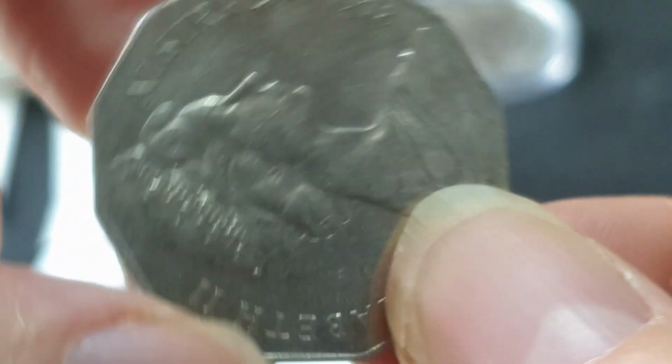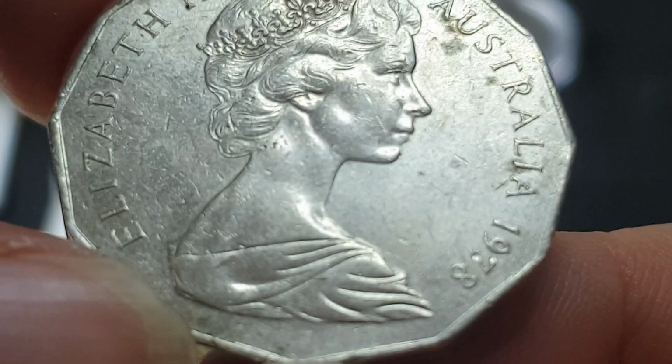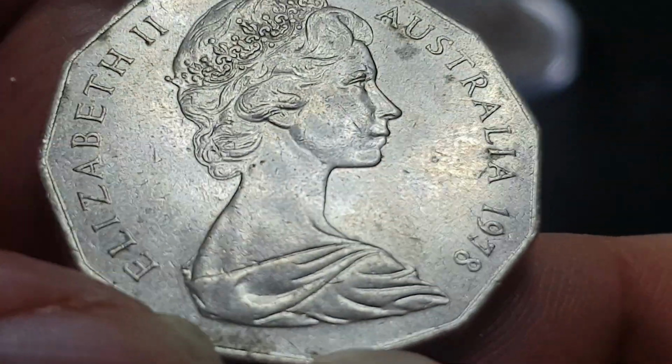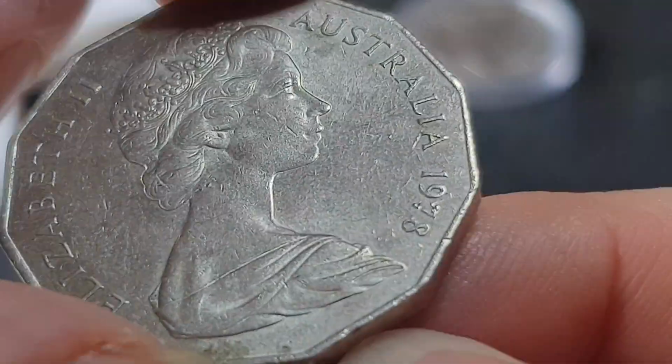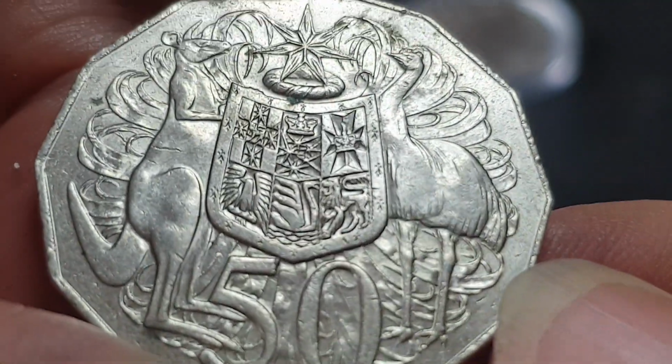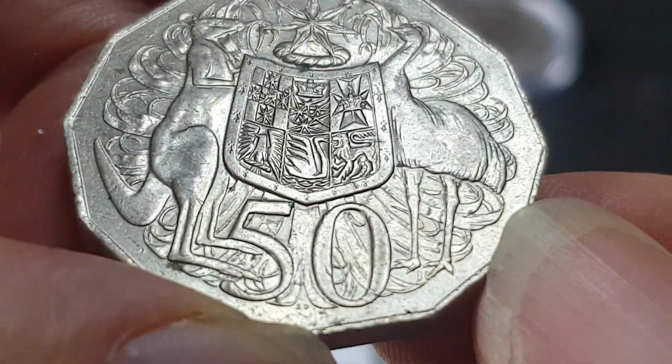So when they produce the plate from the molten state, they didn't get rid of all the air bubbles out of the coin. This one's actually quite nice. I actually like 50-cent coins. They're a nice, beautiful coin.